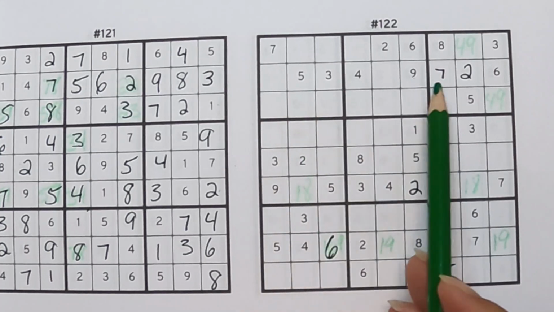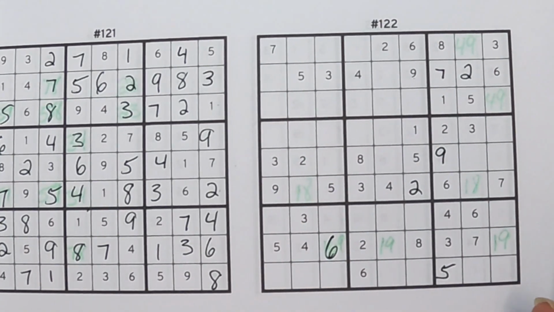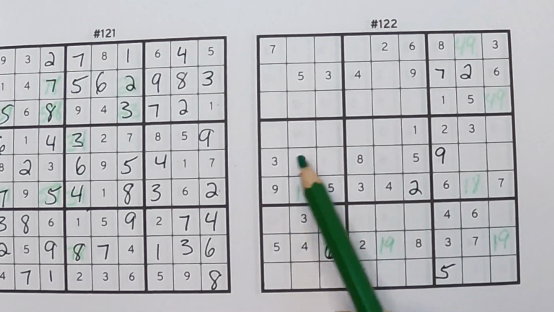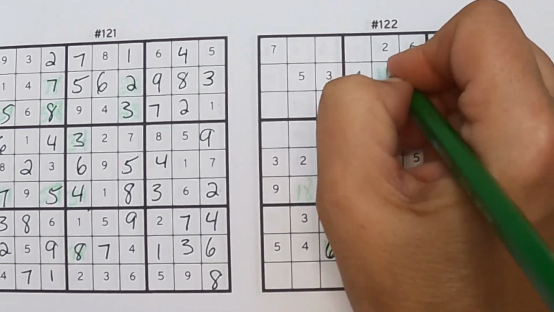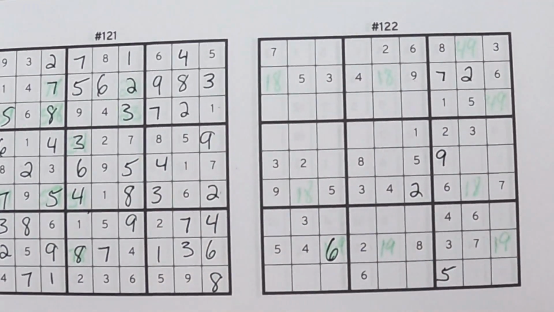For this row, we're missing 1 and 8. I don't see any help. So 1, 8, 1, 8.